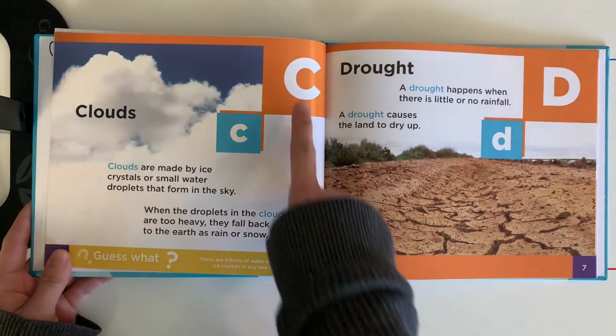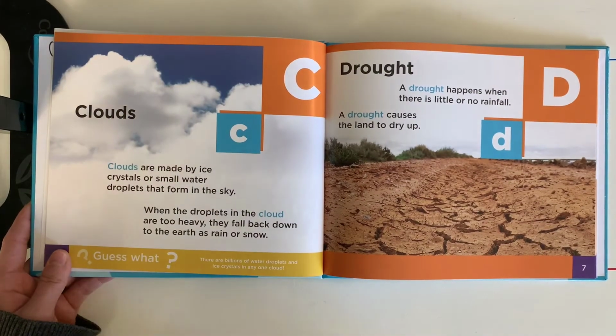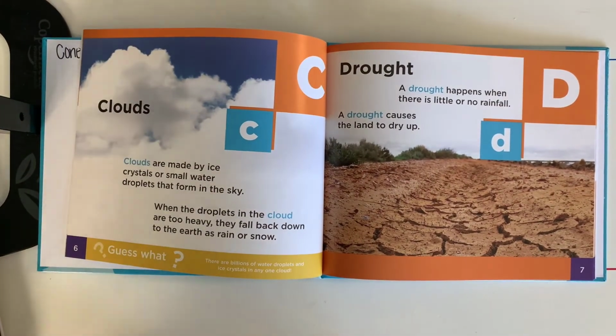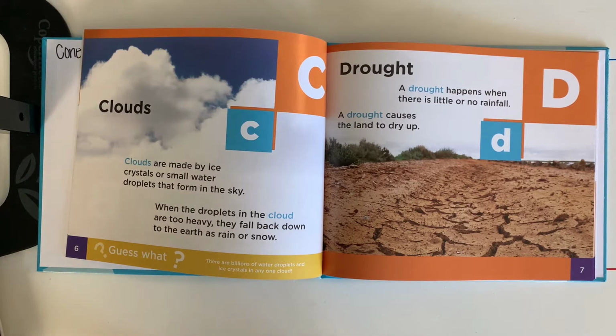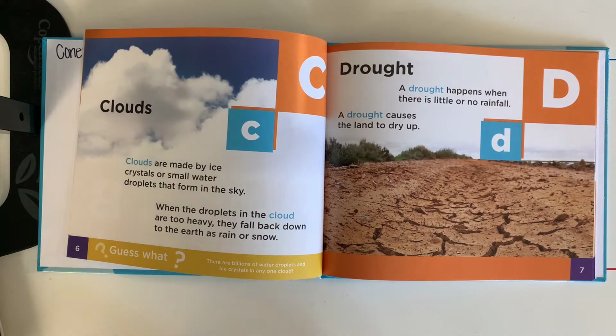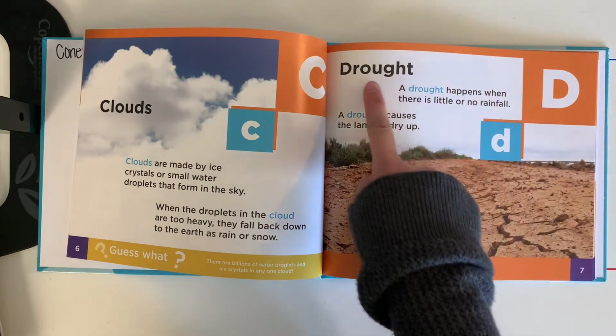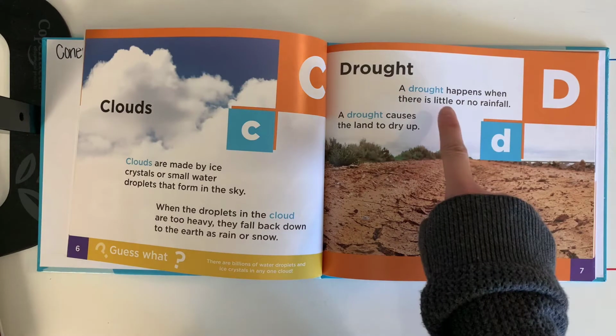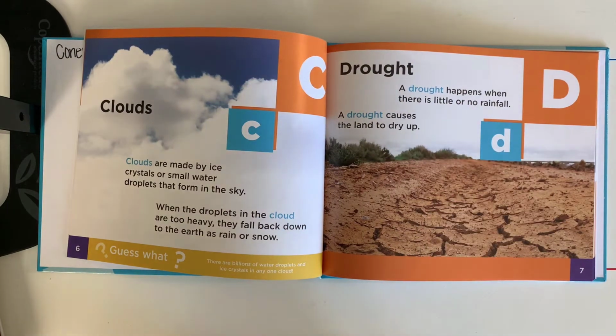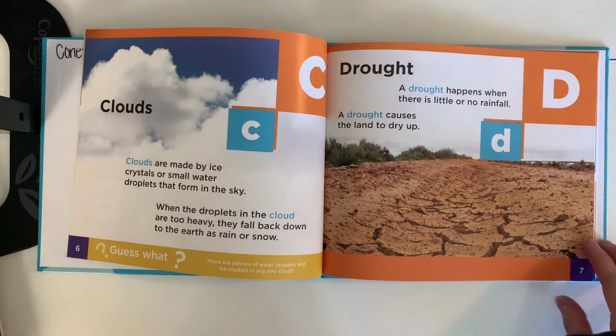C, clouds. Clouds are made by ice crystals or small water droplets that form in the sky. When the droplets in the cloud are too heavy, they fall back down to the earth as rain or snow. D, drought. A drought happens when there is little or no rainfall. A drought causes the land to dry up.